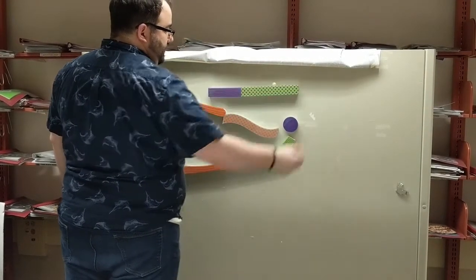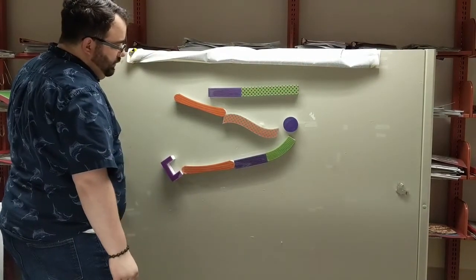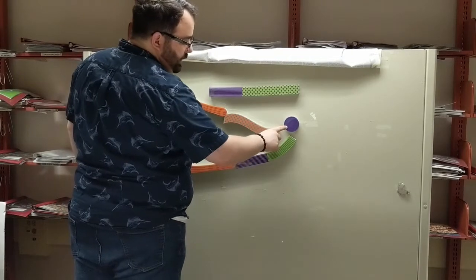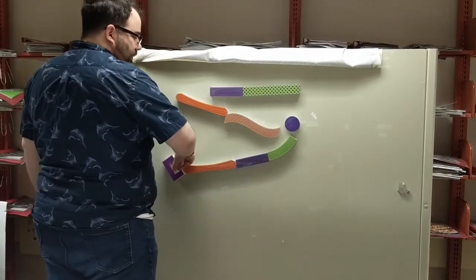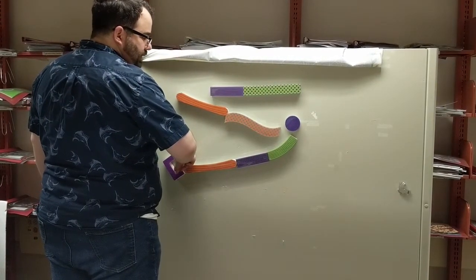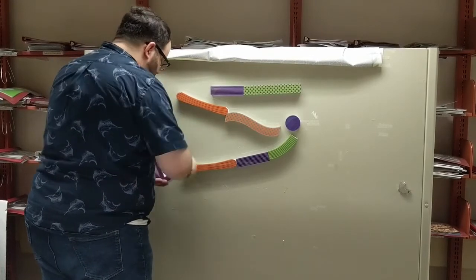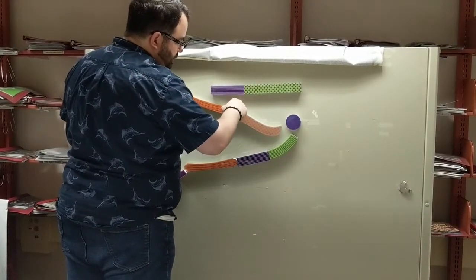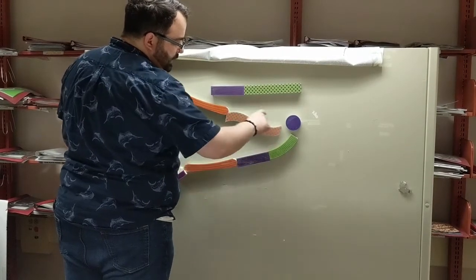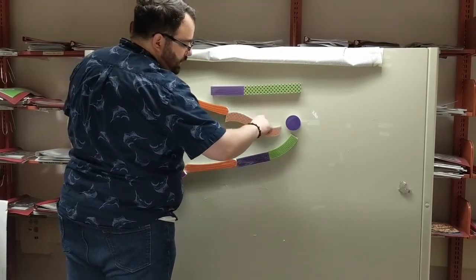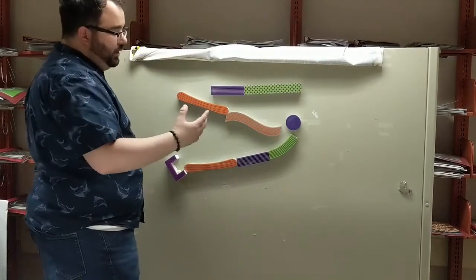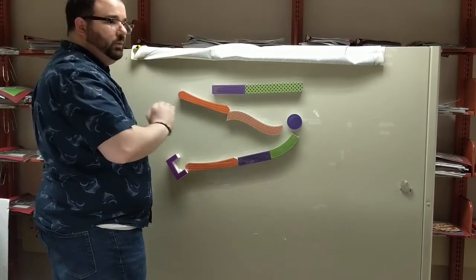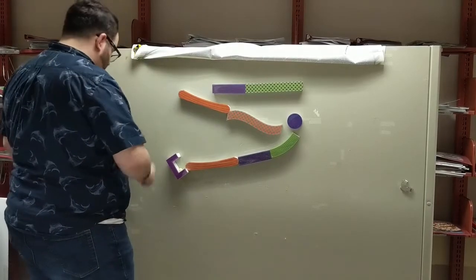So, okay, the marble's going to roll down, it's going to hit that. Did you see when it hit right here, let's see if we can do that again real quick. We're going to pull the marble out. You notice how it hit there and it bounced back? That's another example of the forces, equal and opposite reactions.